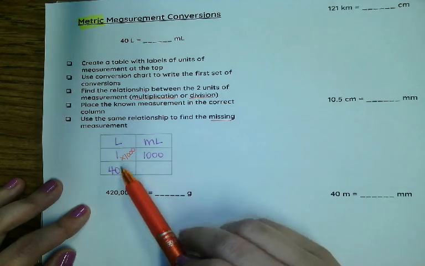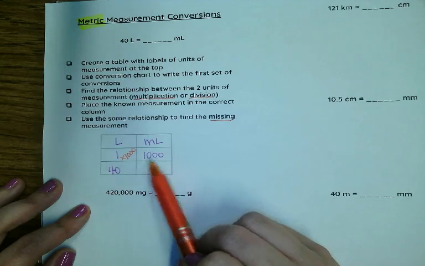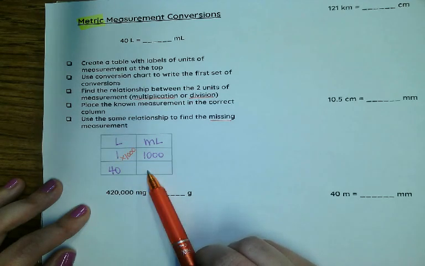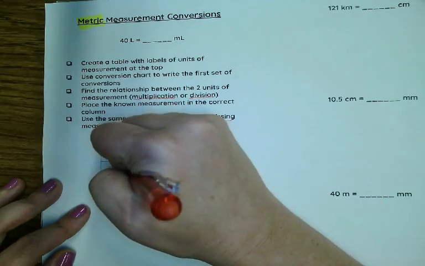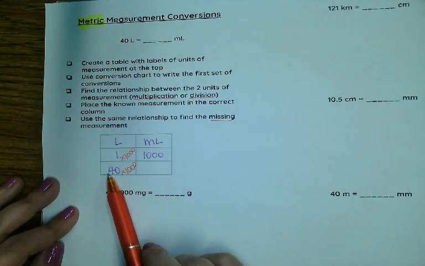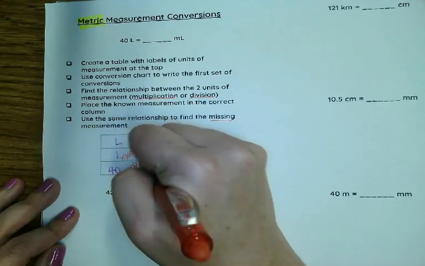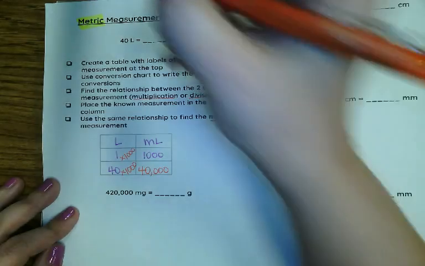Now here's why it's important to look for the relationship between 1 and 1,000, because we're going to use that same relationship to find this missing information right here. So we want to do 40 times 1,000, and 40 times 1,000 is 40,000, and there's our missing information.